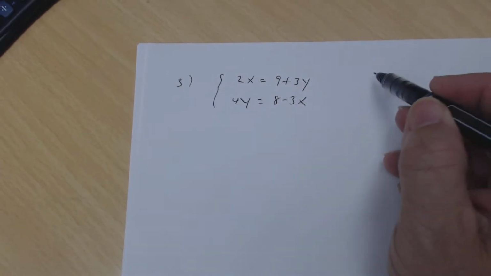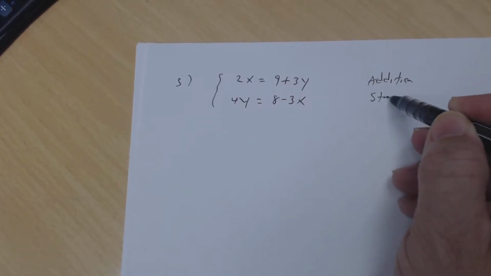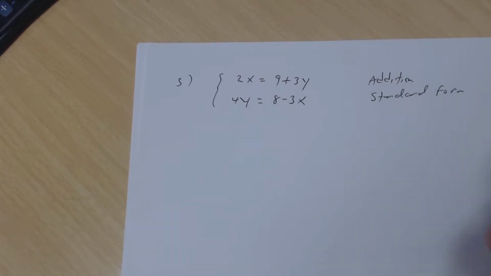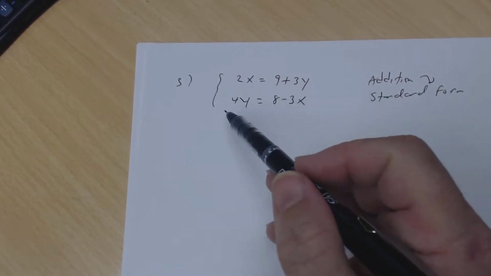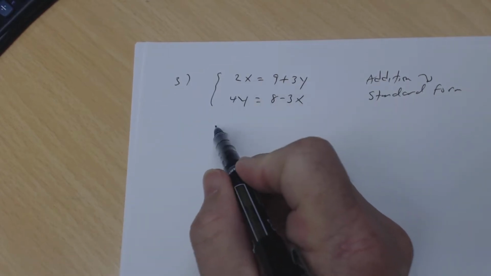Now remember, when using the addition method, you have to have your equations in standard form. They must be in standard form. So all the variables on one side, constant on the other, and make sure your variables are aligned. So we've got to rewrite this.